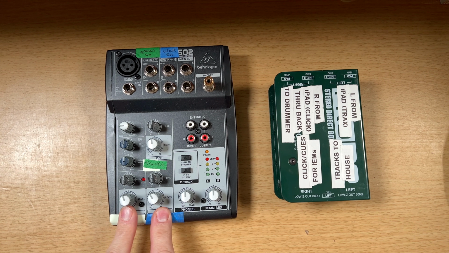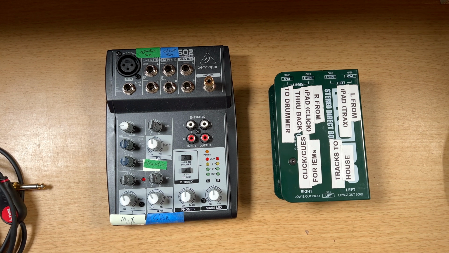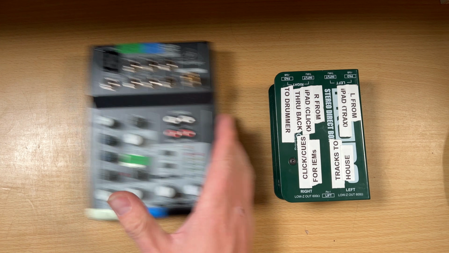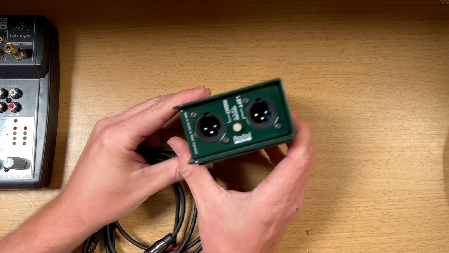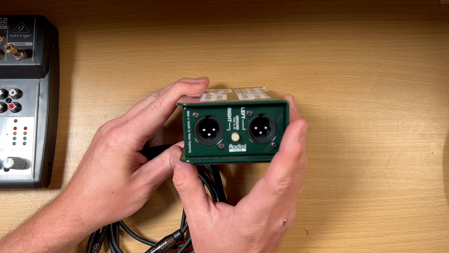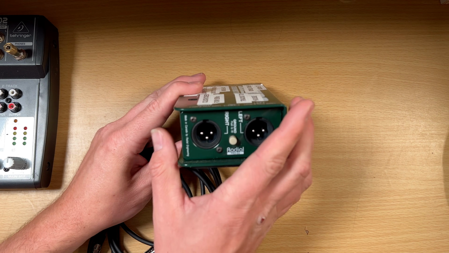First of all, this is the little mixer that we have for the drummer. You can use basically any mixer. Anything that has at least 2 inputs is what I would recommend. I'm going to show you that in a second. This is a 2-input direct box. You can get 2 separate ones if you would like, but this is just a really nice one. I'll have it linked down below.